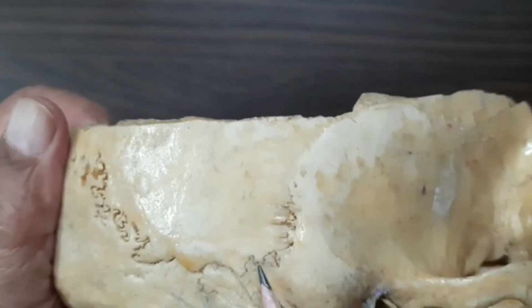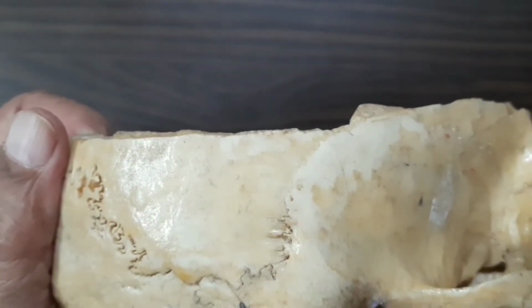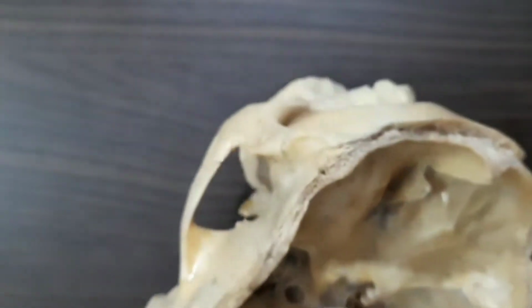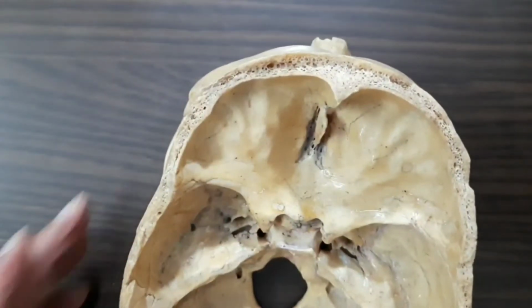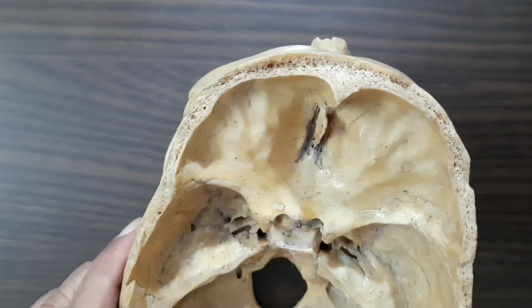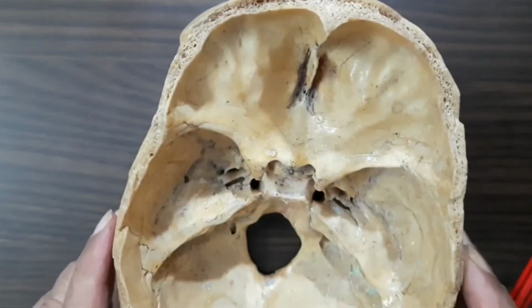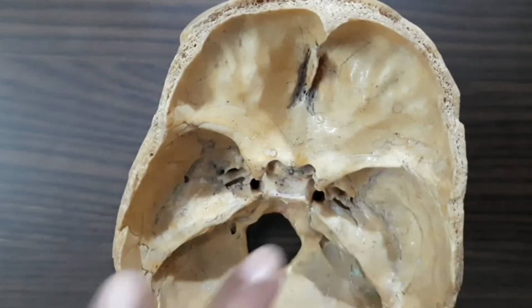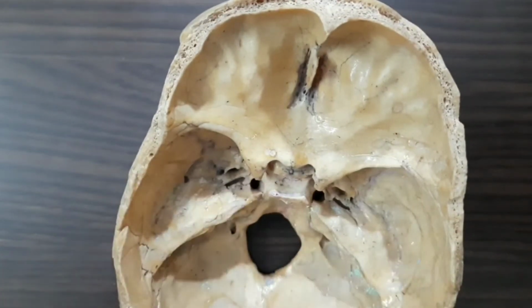This is the postero-inferior angle of the parietal bone. So it will be the mastoid and then the postero-inferior angle of the parietal bone. So this will be on the lateral side. They will form the lateral boundary. So we have learned the anterior boundary, and then this is the lateral boundary.